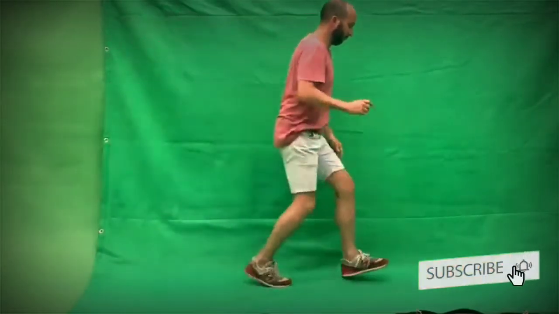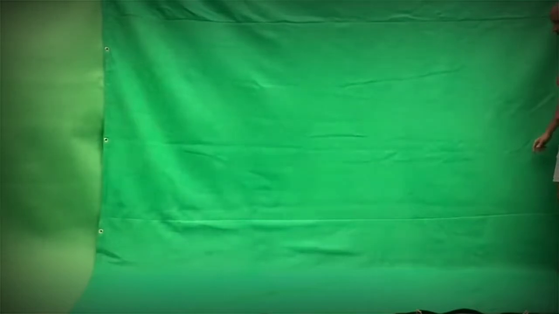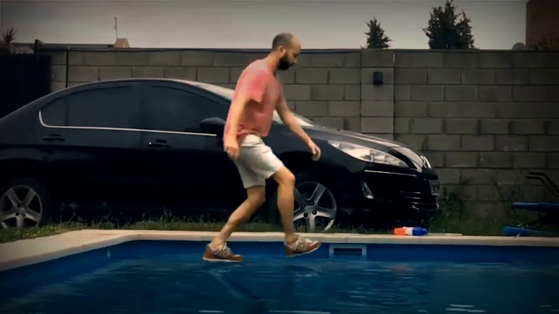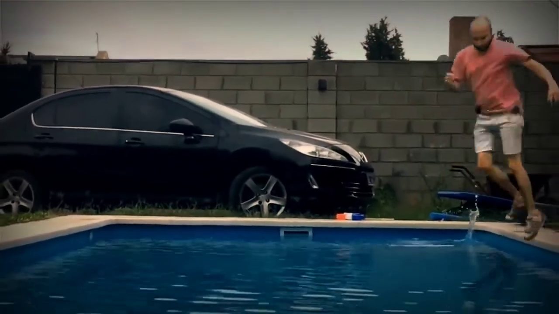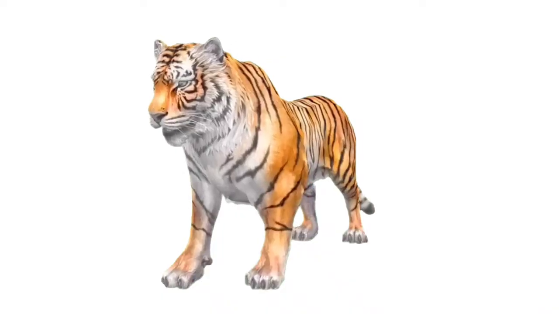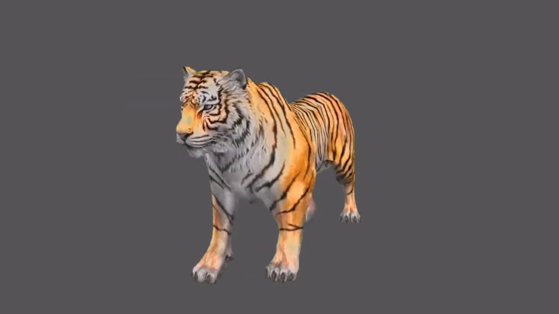Before starting the tutorial, let me tell you some important things. We use Chroma key to remove video background. Chroma key removes the selected key color from our video and makes that part transparent. If you wonder why green color is most widely used, the reason is that humans are not green. So green color effectively distinguishes between character and background.